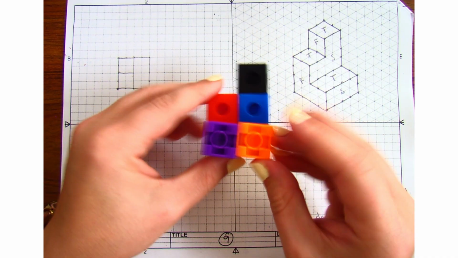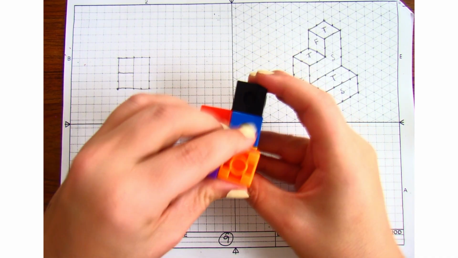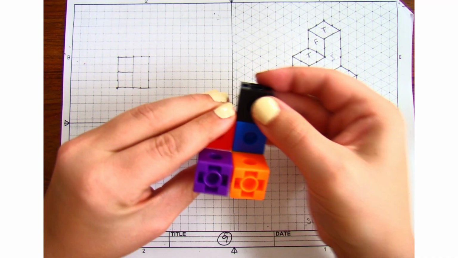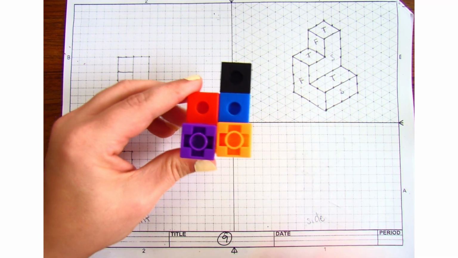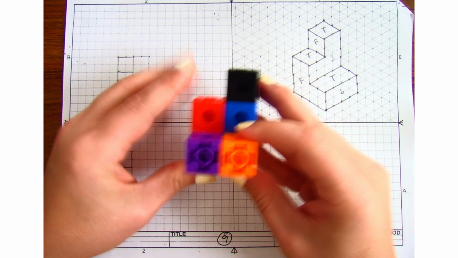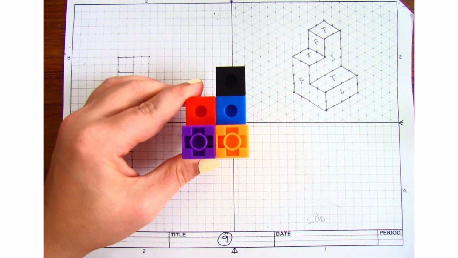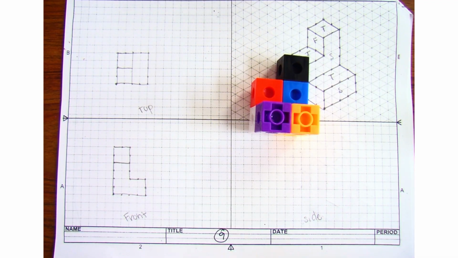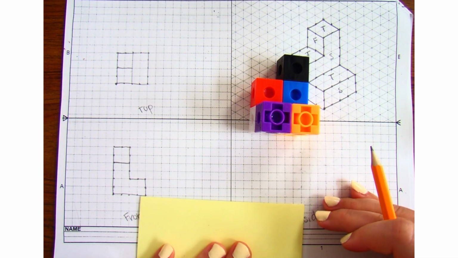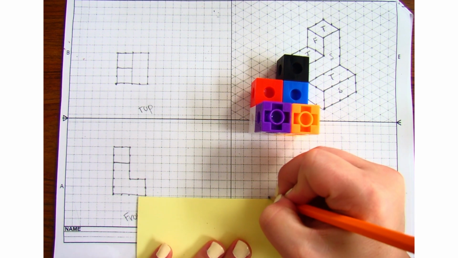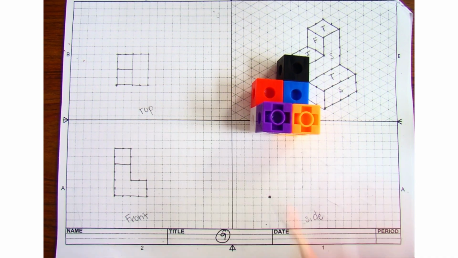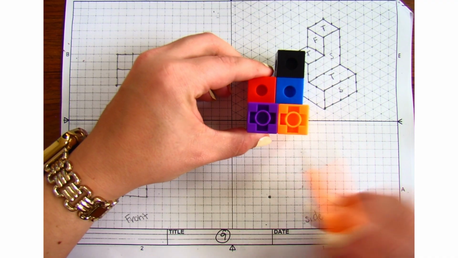Side view, adjust these cubes a little. This was our side view. It's going to be this corner.